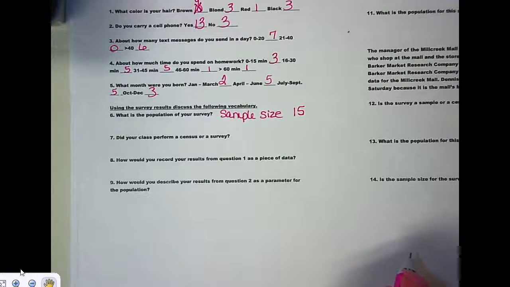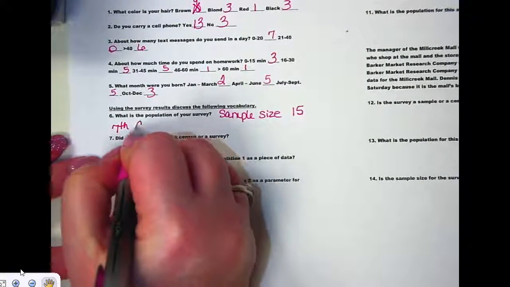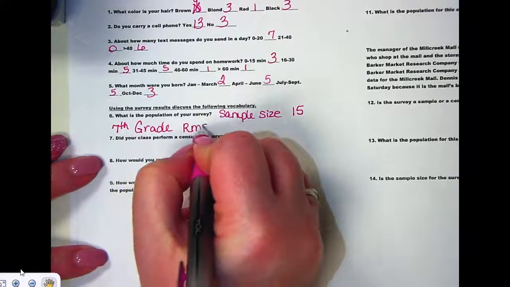But what's the population? No, the population. What are you all? What are you all considered? 7th grade students at Ringgold Middle School. 7th grade RMS students.